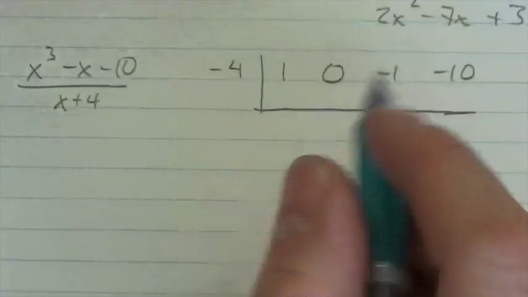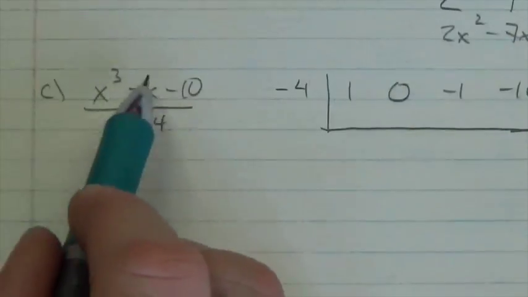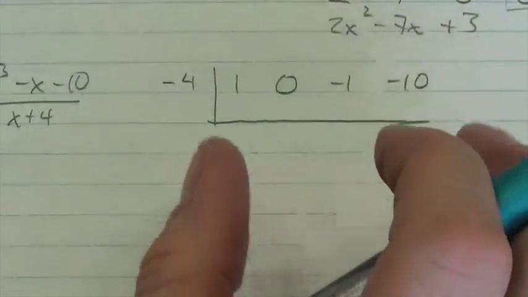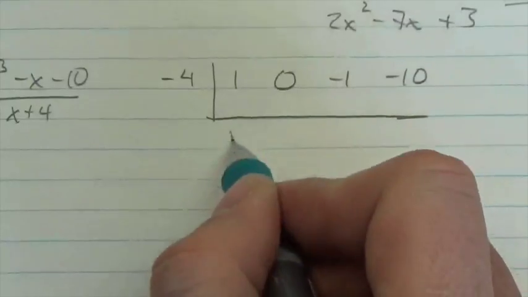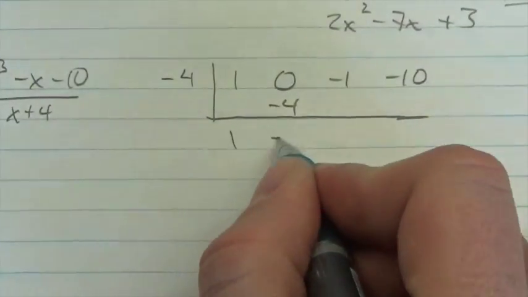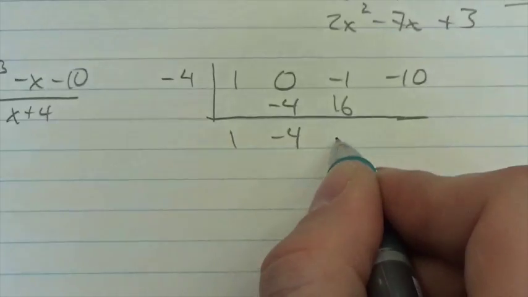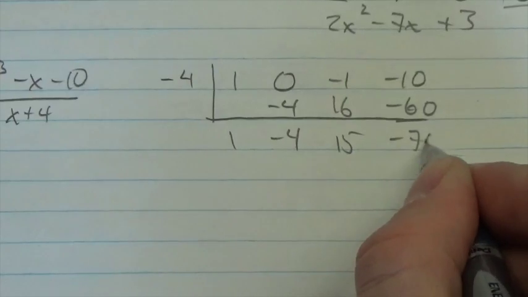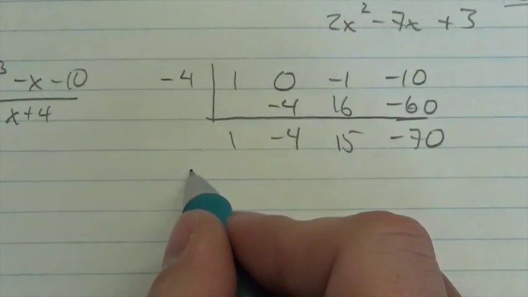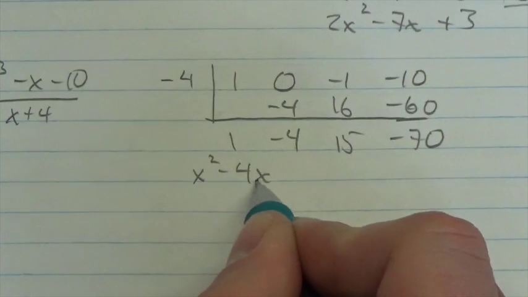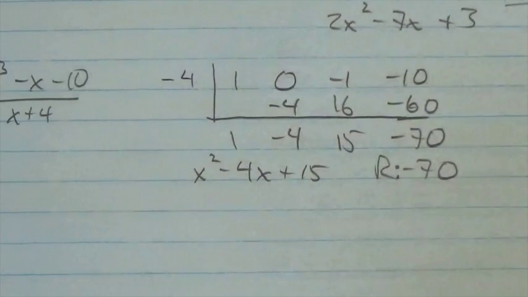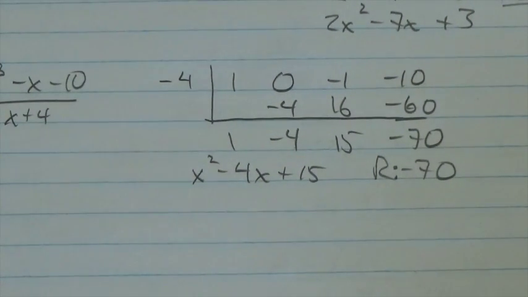Now I'll walk through this real quick, but that was the whole point of this question. Because it doesn't show up here in the expression of the dividend, I still need to make sure that I represent that when I do the work here. So drop down the 1, multiply, add, multiply, add, multiply, what do we got here? Negative 60, add negative 70. So there we go. Our quotient here is going to be x squared minus 4x plus 15 with a remainder of negative 70.